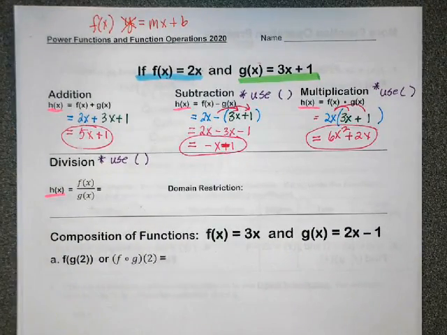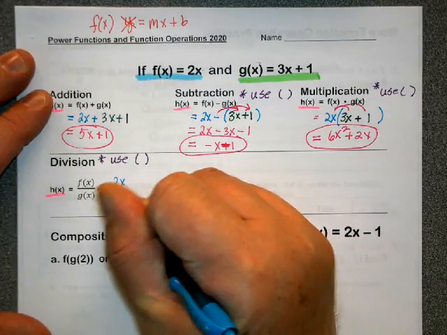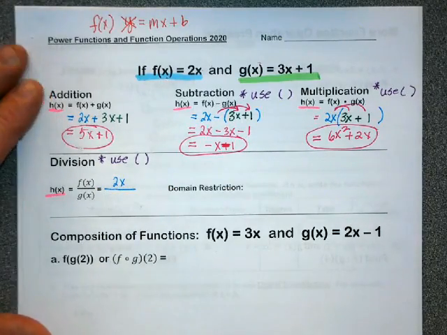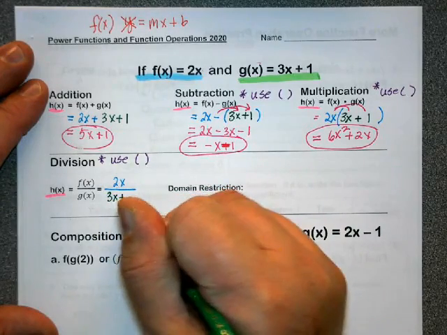All right, division. The f of x is 2x divided by the g of x, which is 3x plus 1. And why do I say to use parentheses here?